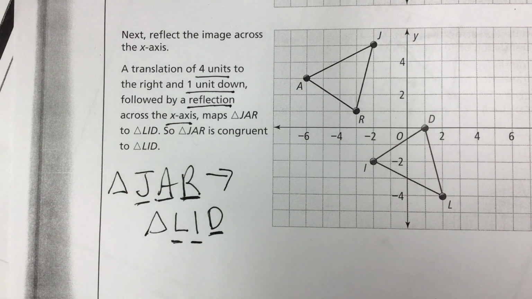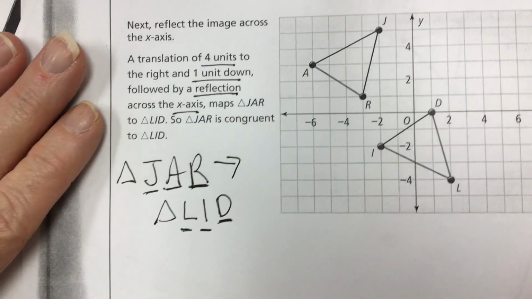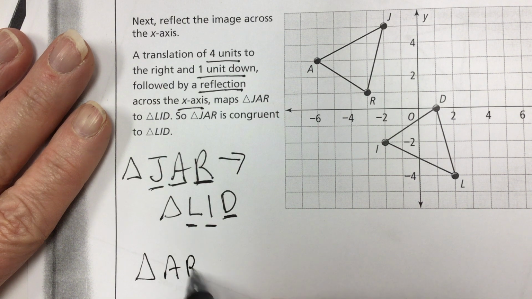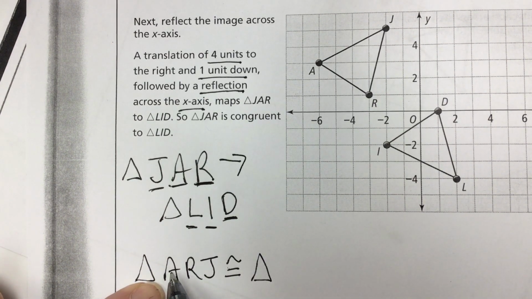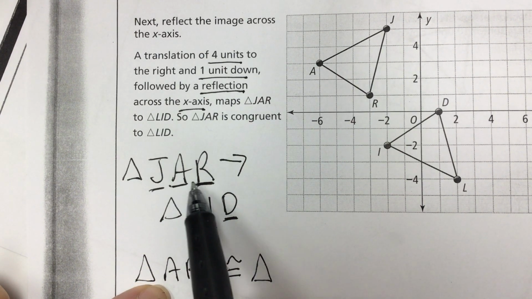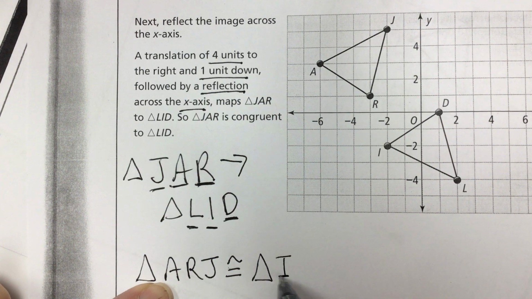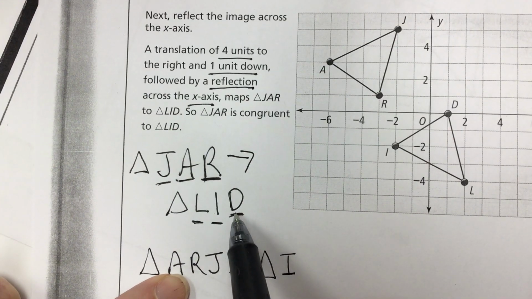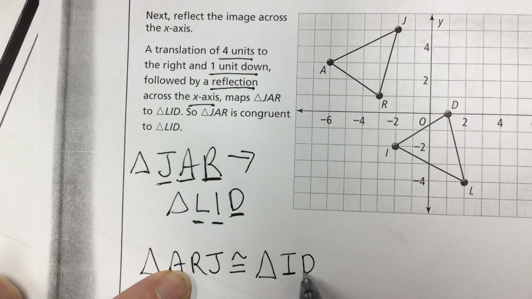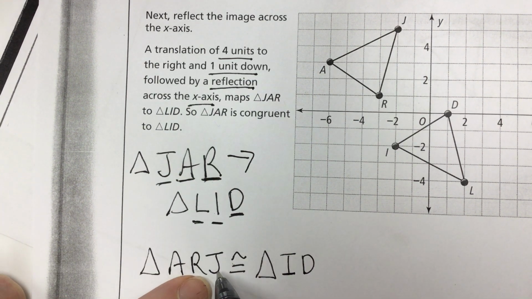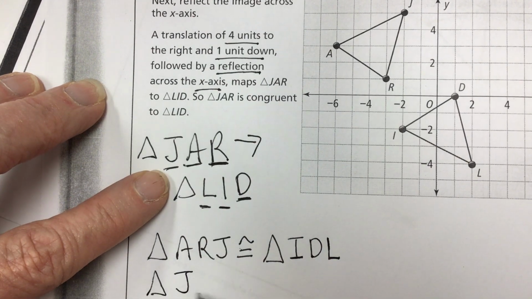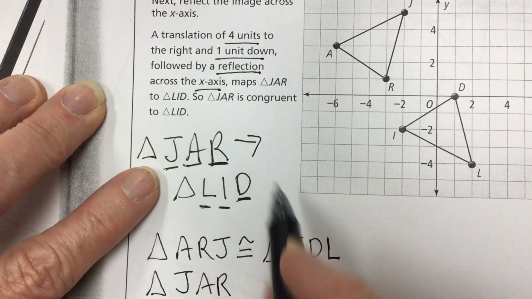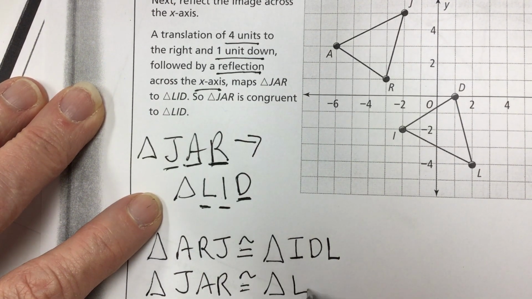Now, you can have different congruent statements that still mean the same. Like I could have triangle ARJ, and who would it be congruent to? Okay, who does A correspond to? A corresponds to I. Well, if I start with A, I has to go first. Who does R correspond to? D. So if R is in the middle, D has to go in the middle. If I end with J, J corresponds to L, therefore I have to end with L. So that's one congruent statement. And then I could just use the original one that I started with, JAR is congruent to triangle LID.